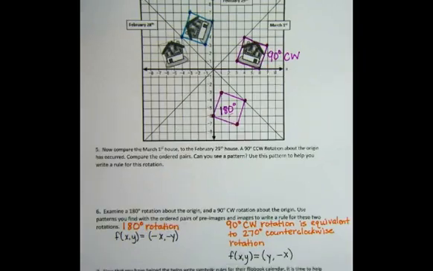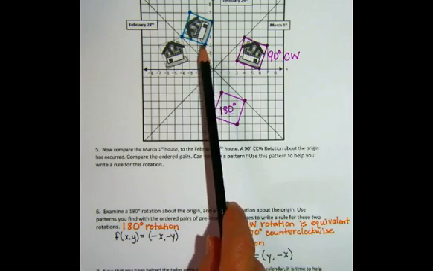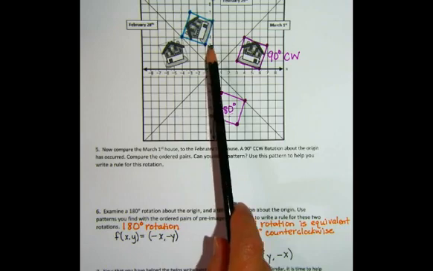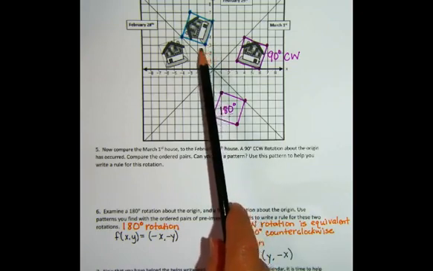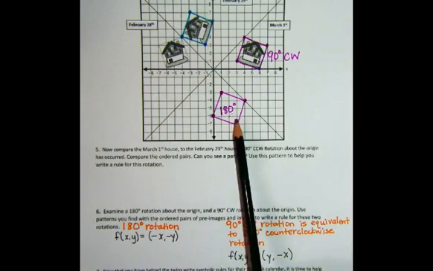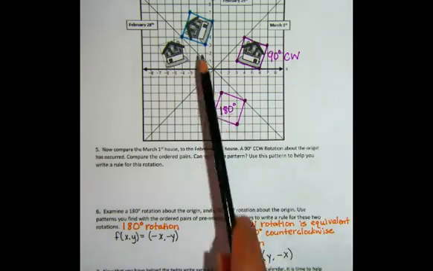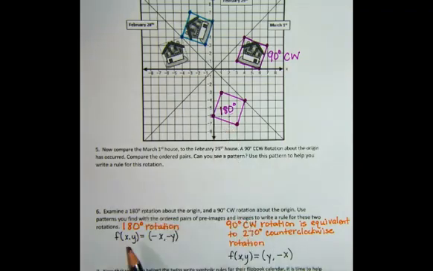For problem 6, we were asked to examine a 180-degree rotation about the origin, as well as a 90 degrees clockwise rotation about the origin. We took the February 29th house and rotated it 180 degrees about the origin. It's not necessary to provide a direction with 180 degrees, since 180 degrees clockwise is equivalent to 180 degrees counterclockwise. The 180-degree rotation of February 29th mapped onto this house in the 4th quadrant. When we compared the pre-image ordered pairs with the corresponding image ordered pairs, we were able to generate the rule f(x, y) = (-x, -y).